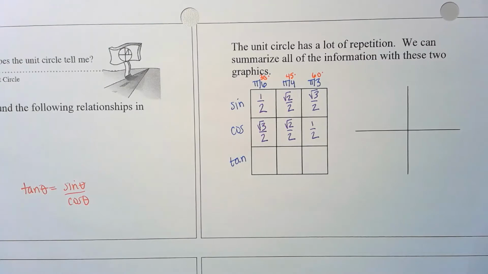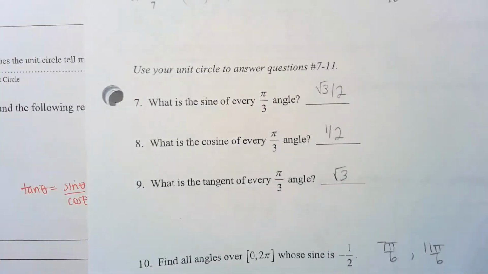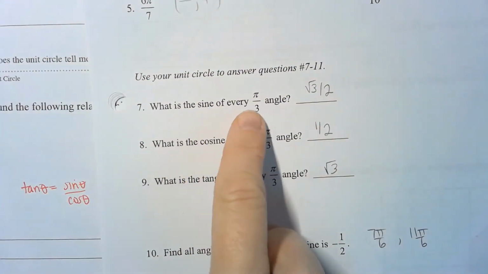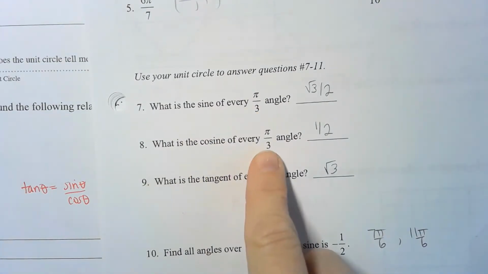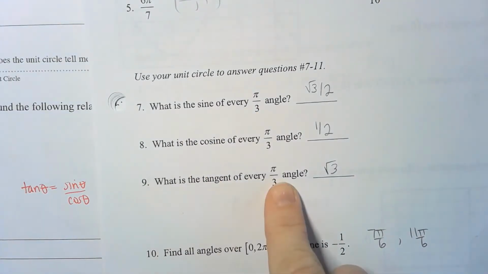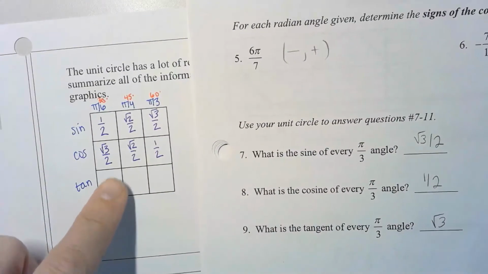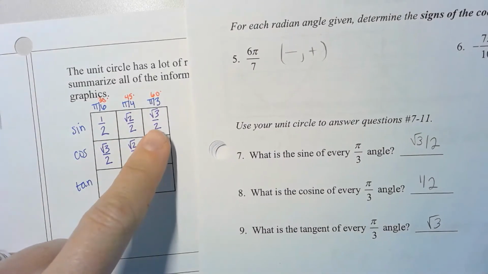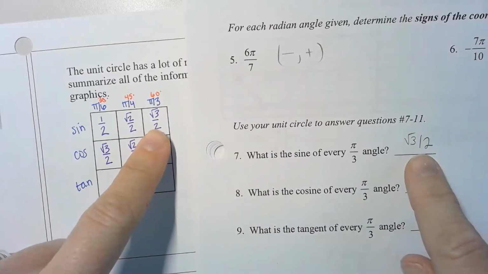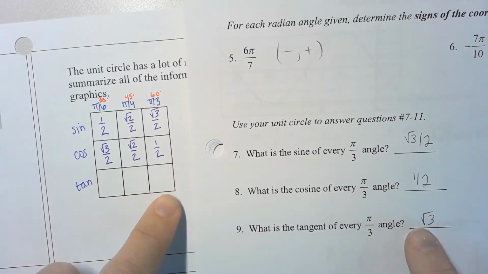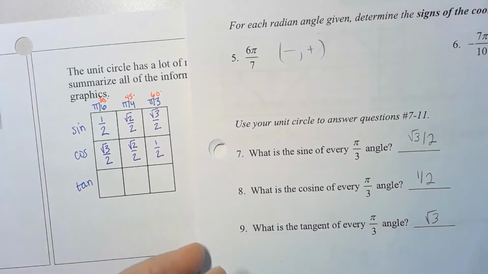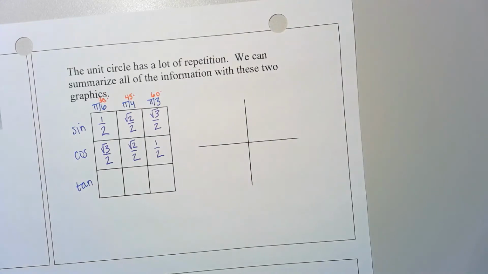And now let's talk about tangent. By the way, we did part of this in our homework. On worksheet 3, I asked these questions. What is the sine of every pi over 3 angle? What is the cosine of every pi over 3? What is the tangent of every pi over 3? So we've really already done this. Let's relate it to our little chart here. Here's pi over 3. The sine is radical 3 over 2. The cosine is 1/2. The tangent, and we'll remind ourselves how we got that, is radical 3.